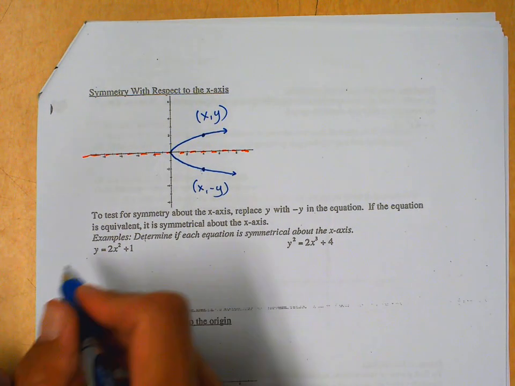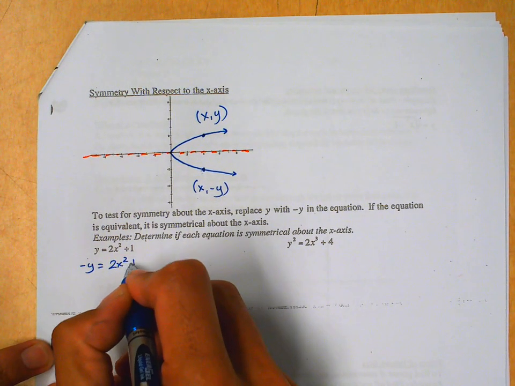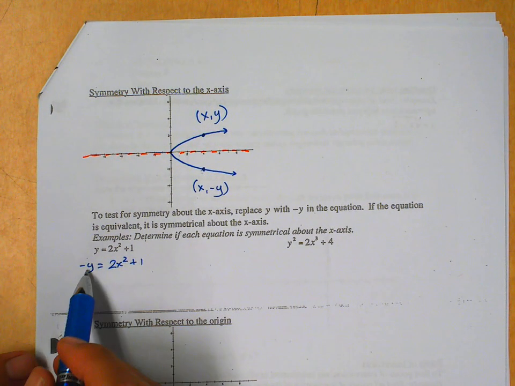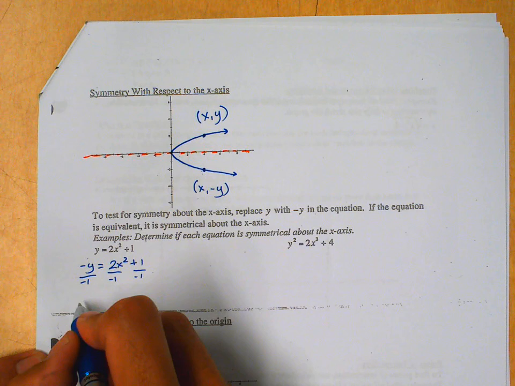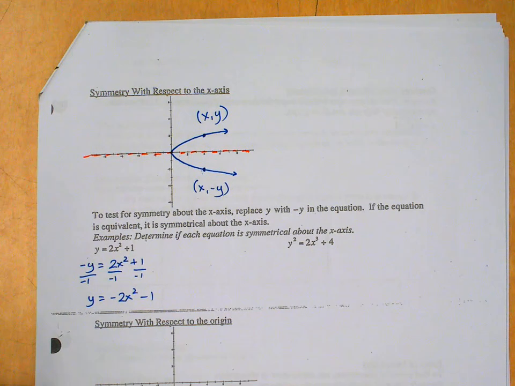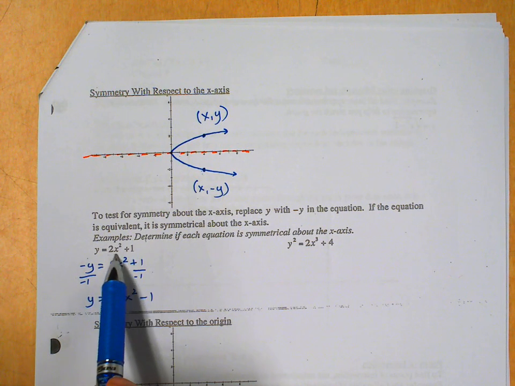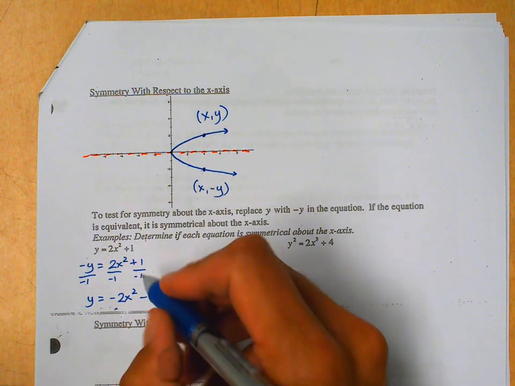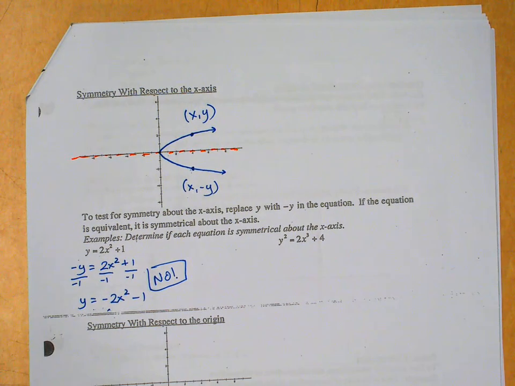So let's do that. We're replacing y with negative y equals 2x squared plus 1. And then I'm going to get y by itself, divide by negative 1. So we end up with y equals negative 2x squared minus 1. And you have to ask yourself, is this equivalent to this? And obviously it's not. This is positive 2x squared. This is negative 2x squared. They're not equivalent, so this is not symmetric about the x-axis.